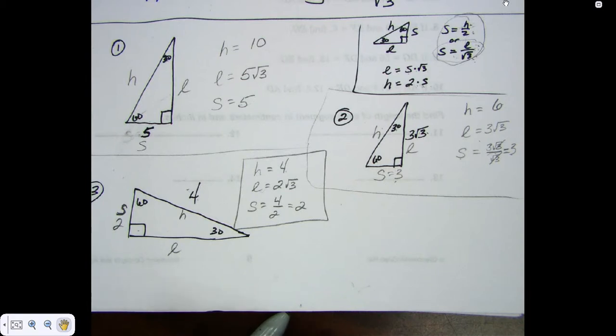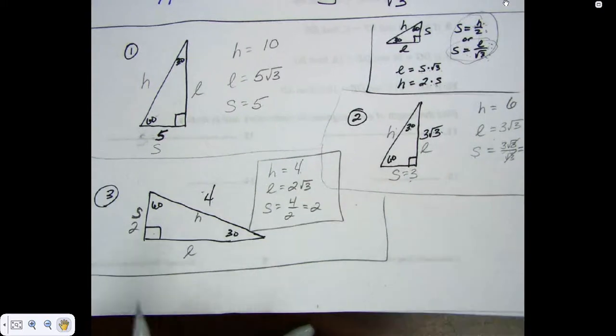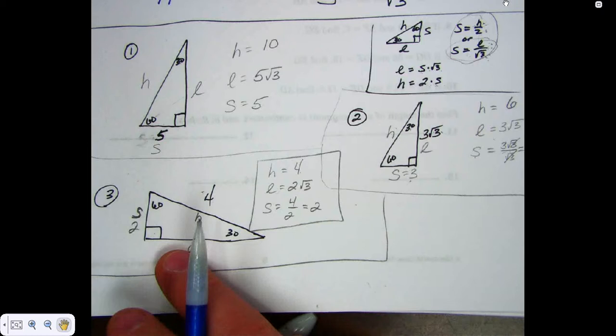Now, any questions on that? It's not too bad, is it? Okay, we have another type of special right triangle. This one's even easier. You have to know which one you have.